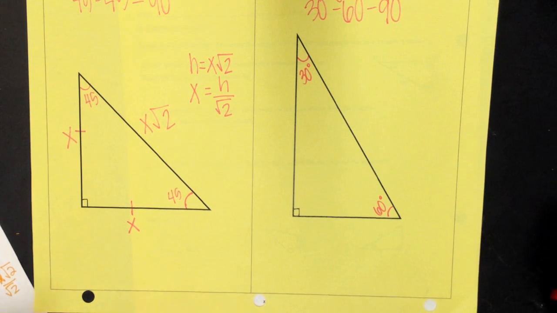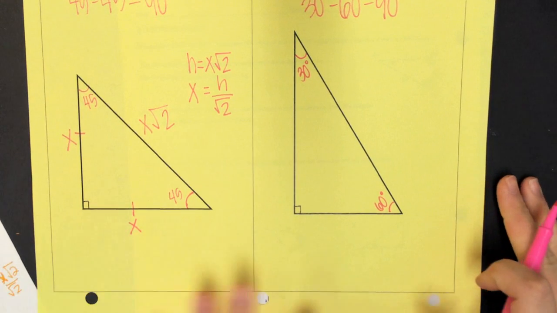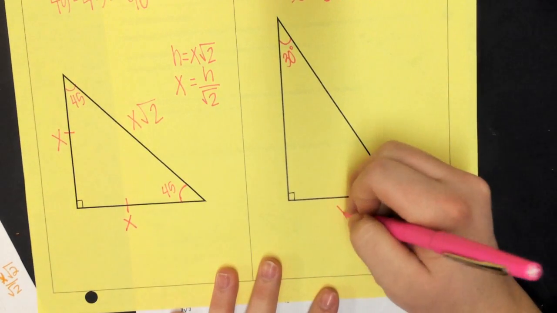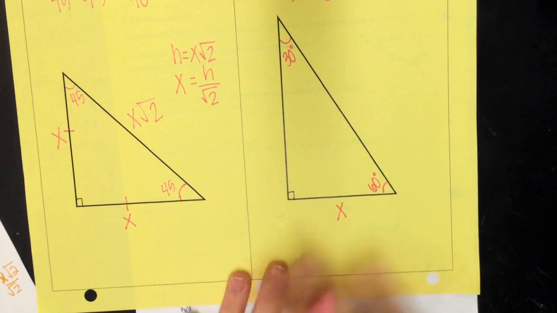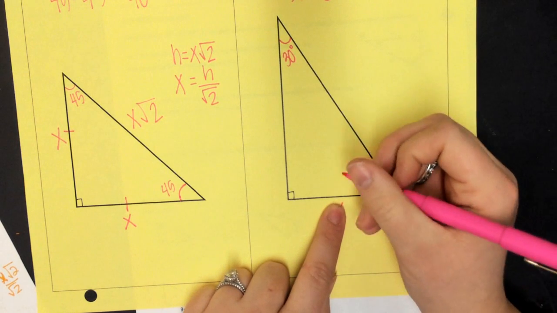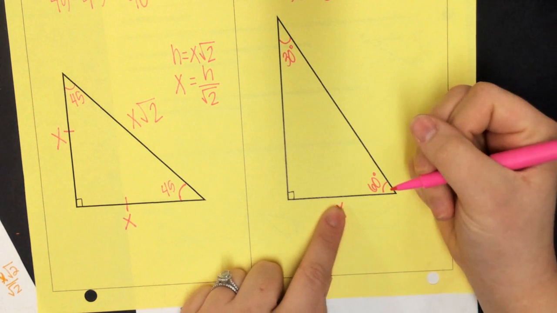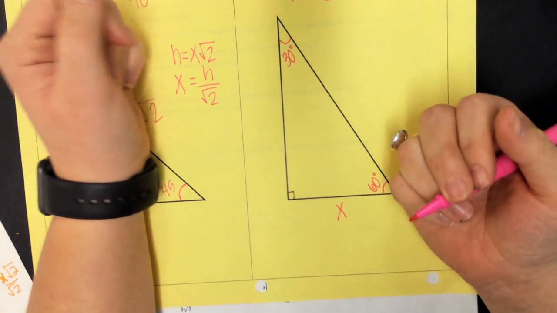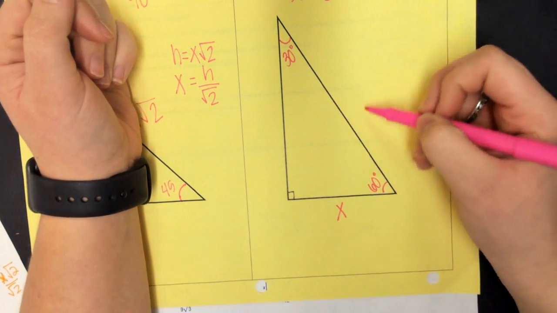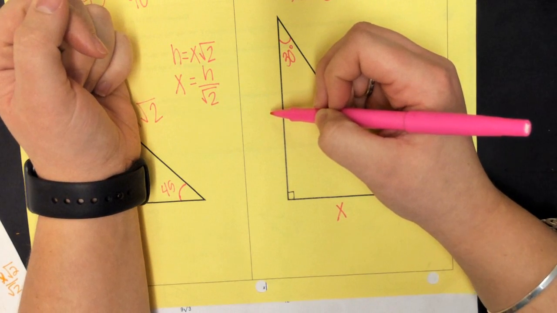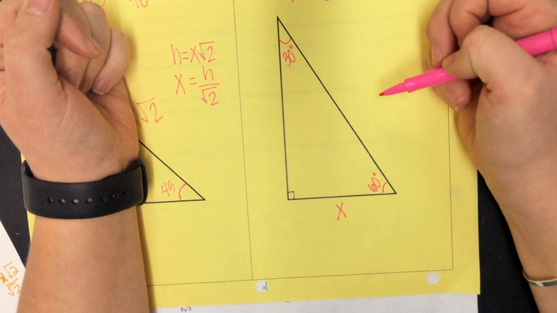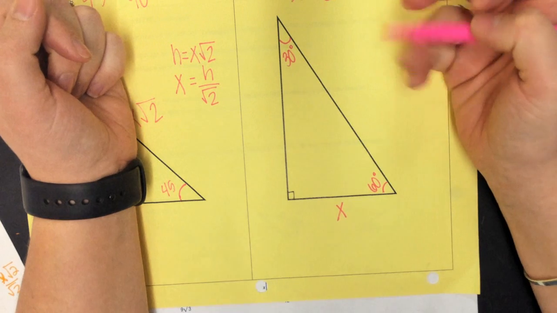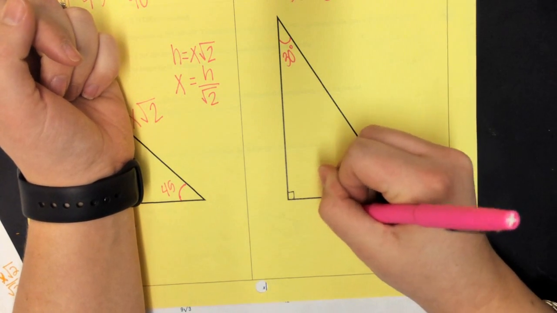All right, so here's your special case for 30, 60, 90. This is your smallest side, right? Don't label that as X. I'm sorry, I changed my mind. Or do y'all want to use X or S? I use S sometimes for shortest side, H for hypotenuse, and this for leg. Do y'all want to use those, or do you want to use X, X, and X? S. Okay, so label this as S for the shortest side.